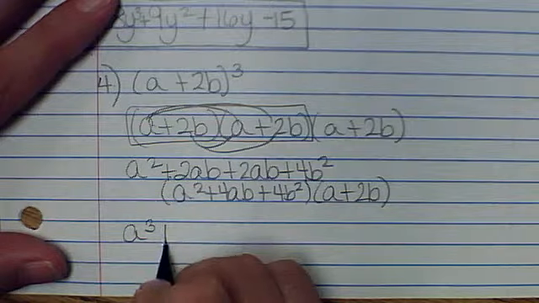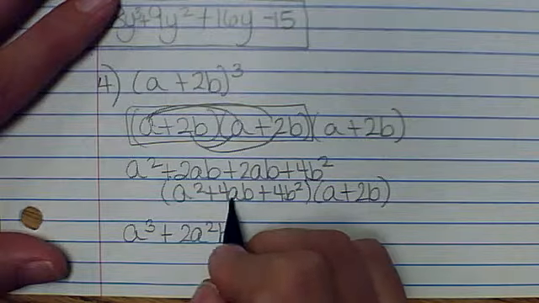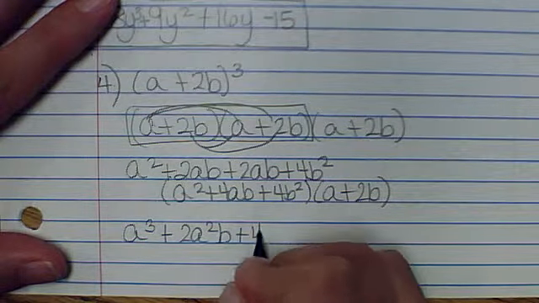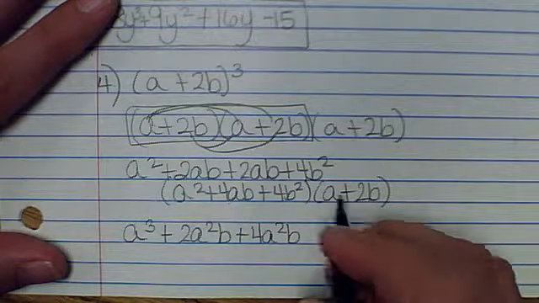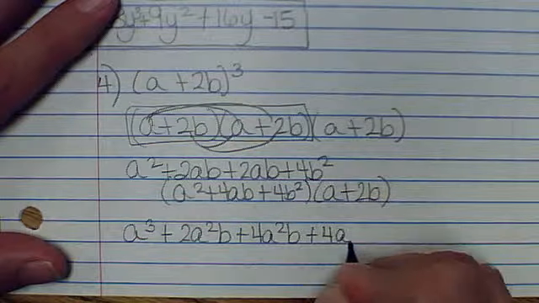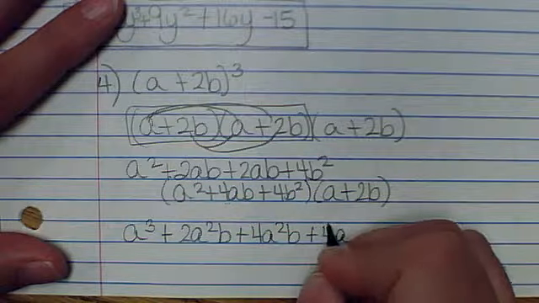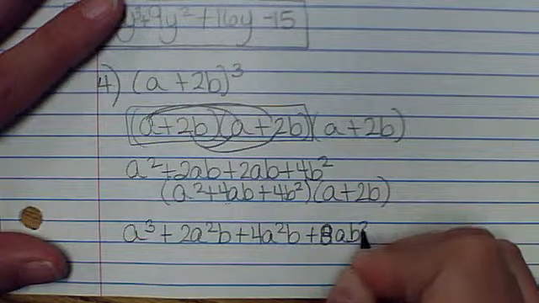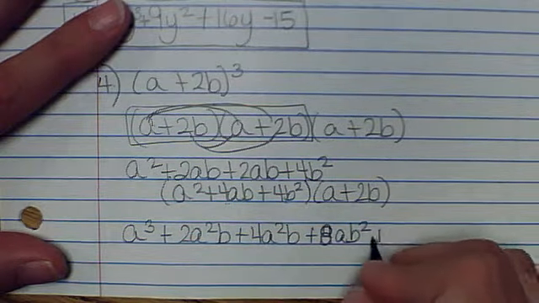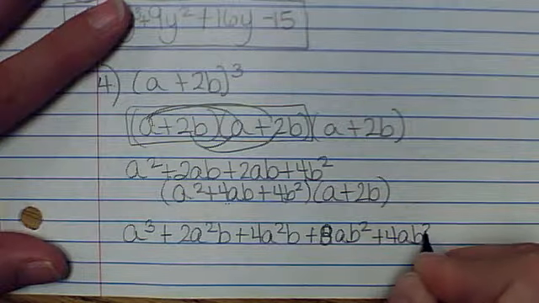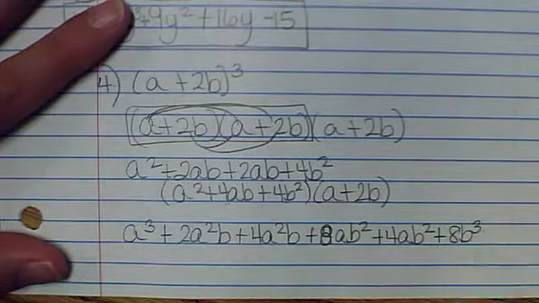A squared times 2b is 2a squared b. 4ab times a is 4a squared b. 4ab times 2b is, oops, sorry, that was wrong. 4ab times 2b is 8ab squared. Then we do 4b squared times a is 4ab squared. 4b squared times 2b is 8b cubed.